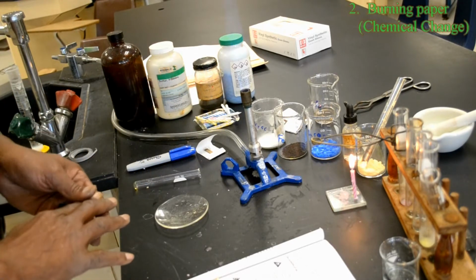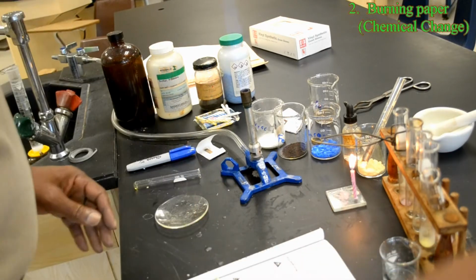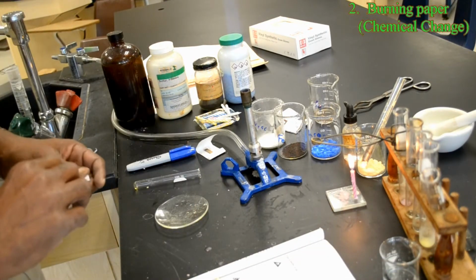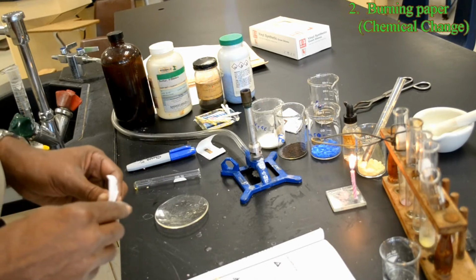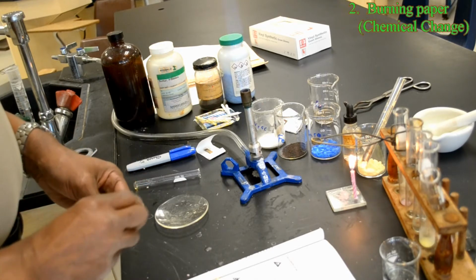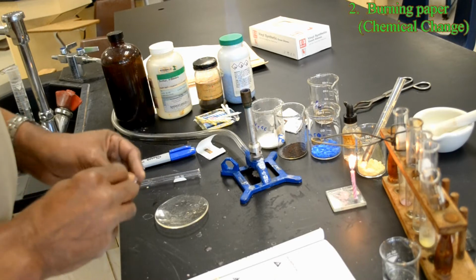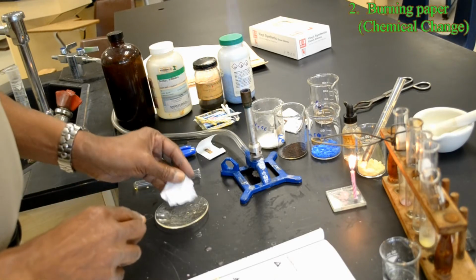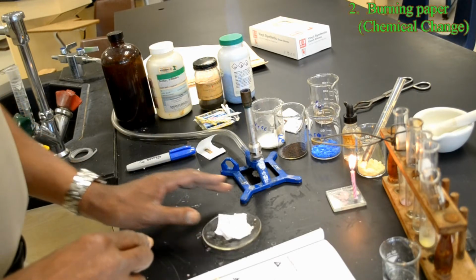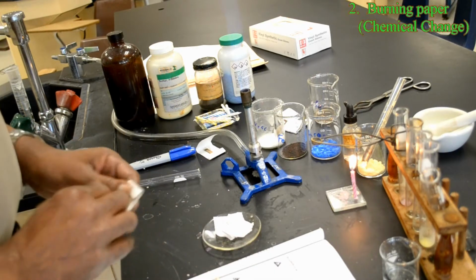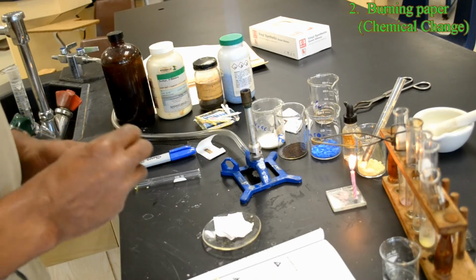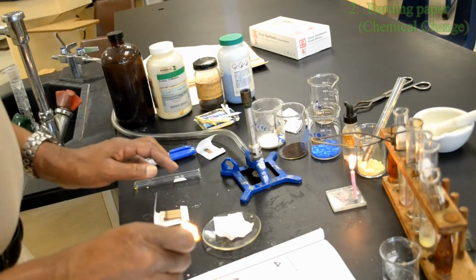Number 2, tear a piece of paper about 5 centimeters by 10 centimeters into small pieces. Set a watch glass on an insulated square and place the piece of paper on the glass. Ignite the paper with a match and allow it to burn.